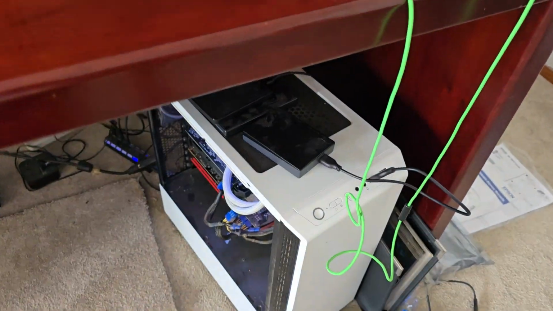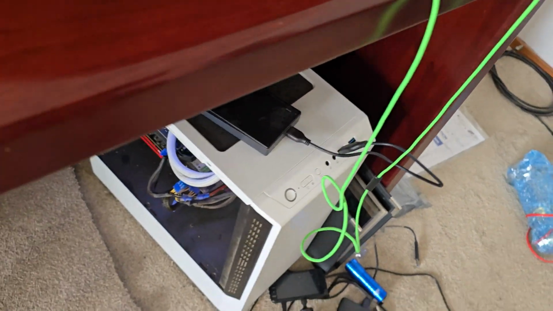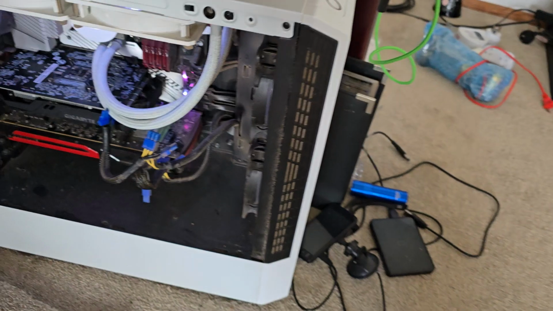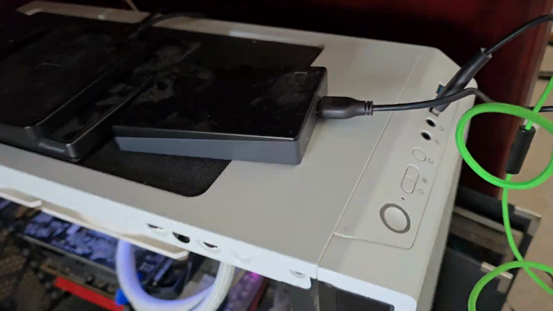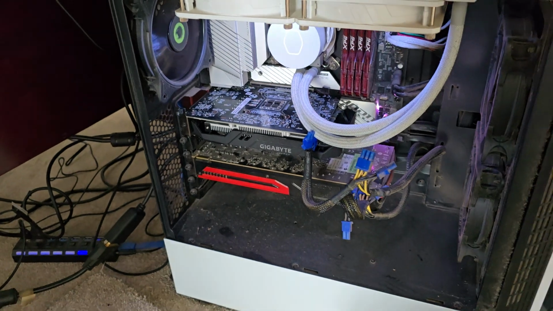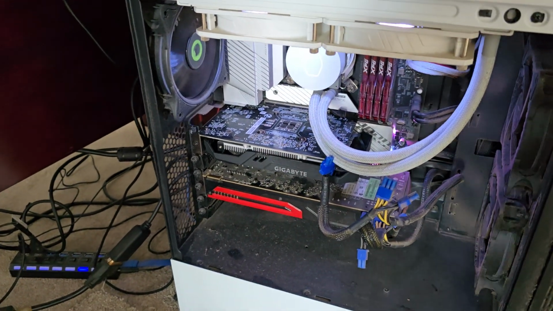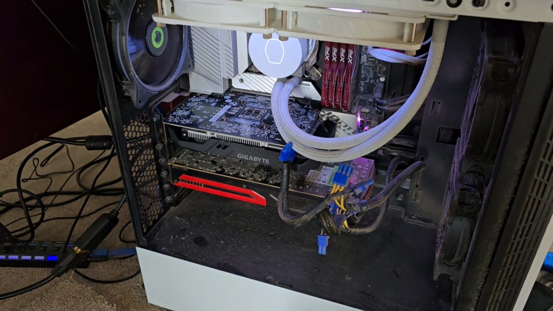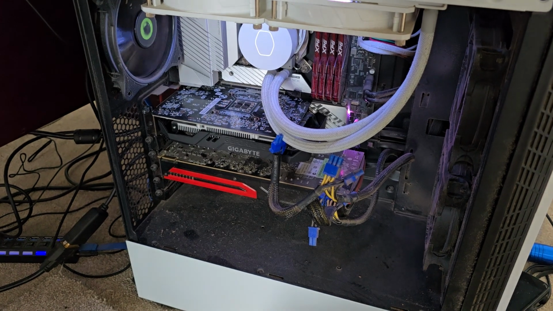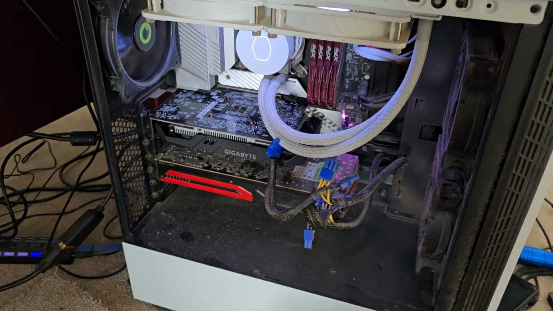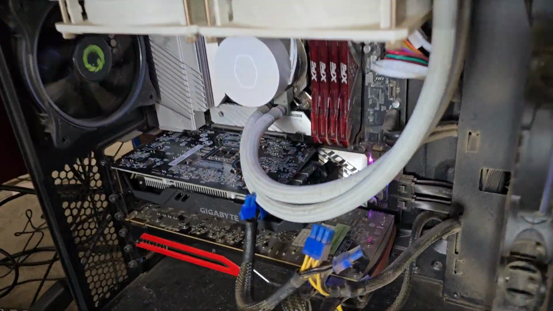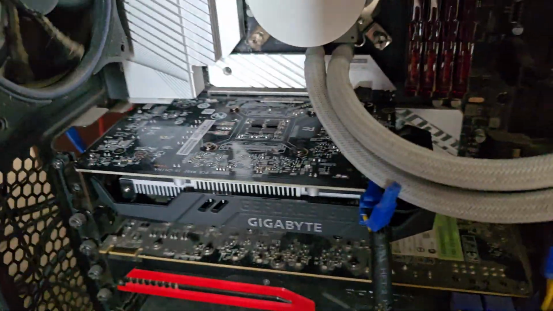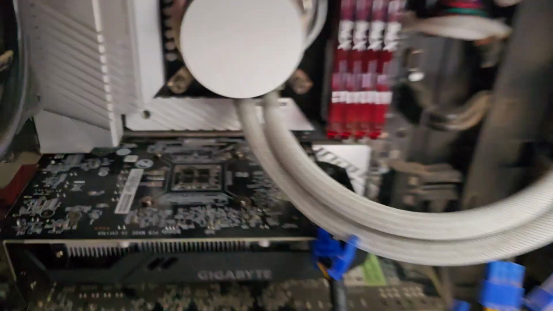Wait a minute. I'll be back. It's not quickly shutting down. I wonder why. Oh, yes it is. There it is. It's shut down now.